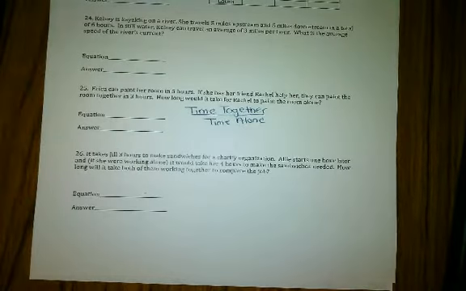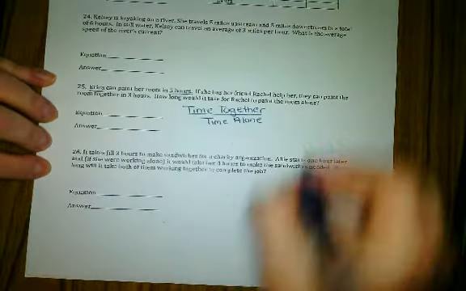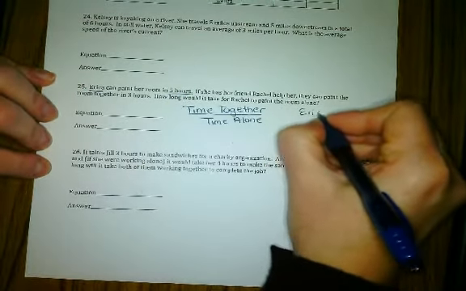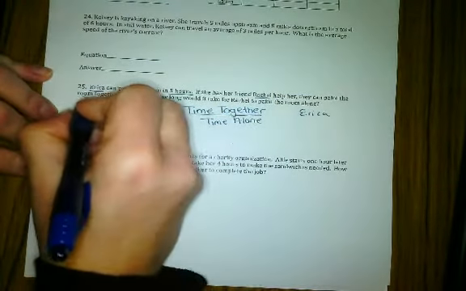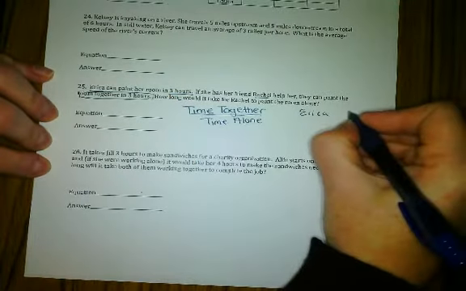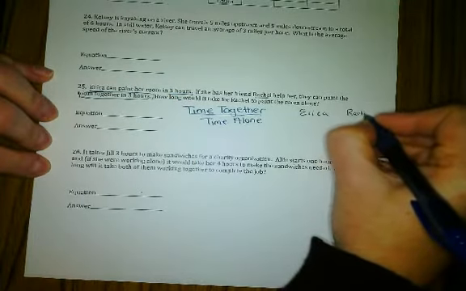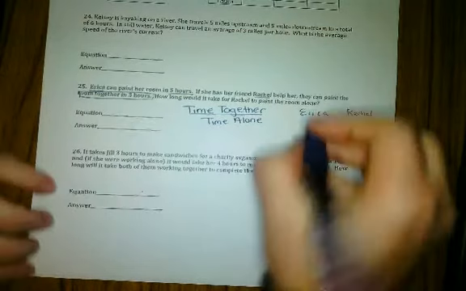Okay, so it says Erica can paint her room in 5 hours. Well, that's her alone time, 5 hours. That's how long it takes Erica. If she has her friend Rachel help her, they can paint the room together in 3 hours. So Erica and Rachel. How long would it take for Rachel to paint the room alone?